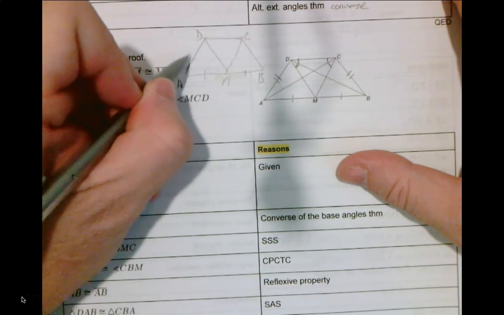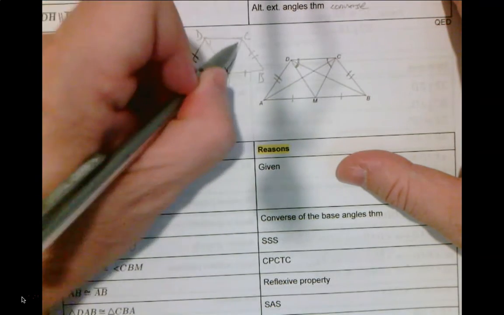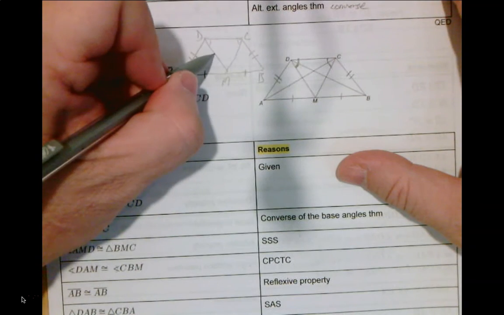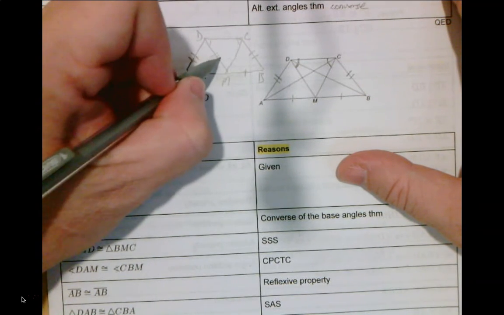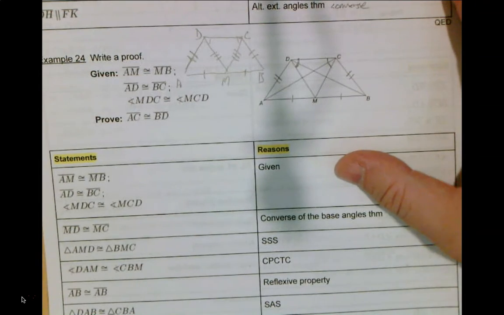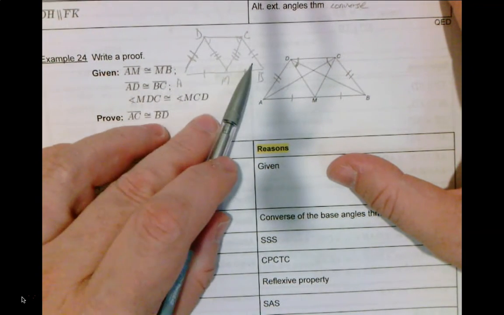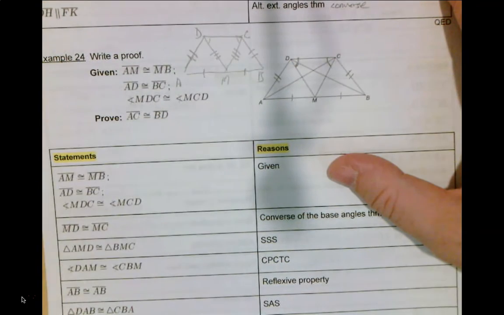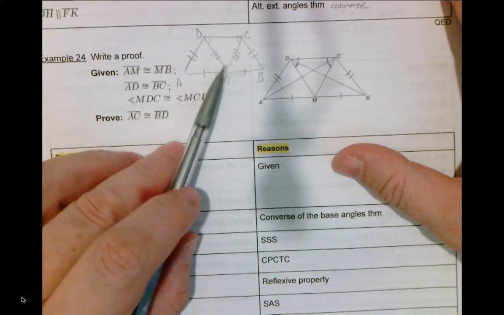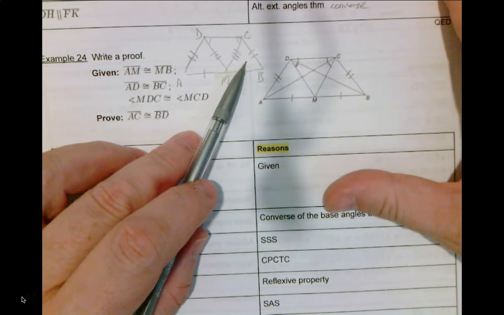Here and here is congruent. Here and here congruent. These angles are congruent. Base angles theorem, converse of the base angles theorem. Nice. You should be able to see these two triangles are now congruent by side, side, side. So converse of the base angles theorem gets me DM congruent to CM. Side, side, side gets me these two triangles congruent.